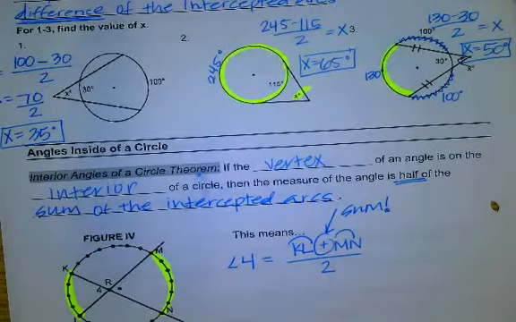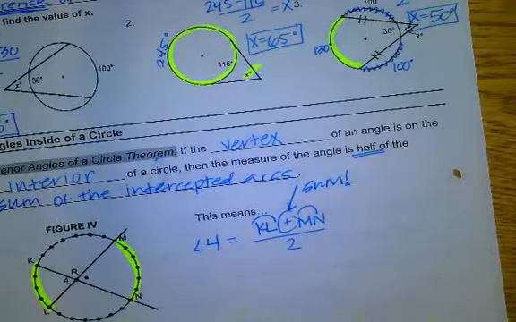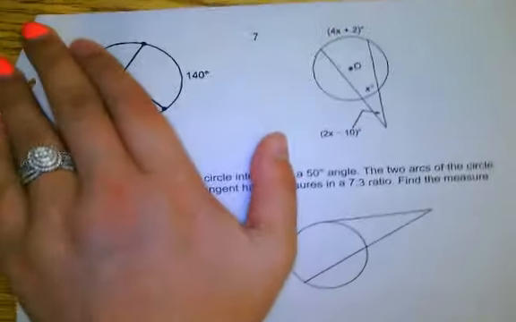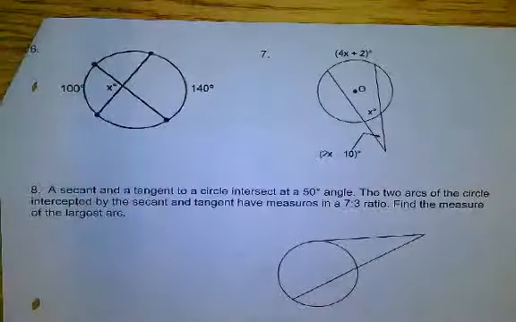Exterior difference, ED, ED. I don't know, I like my whole, if you're outside, you're different. Okay. Yeah. Okay, 6.